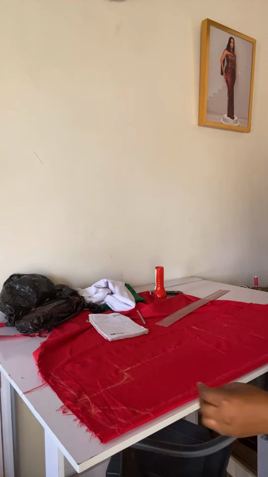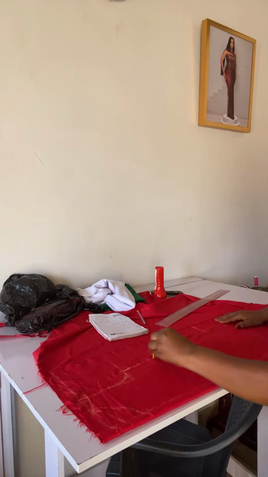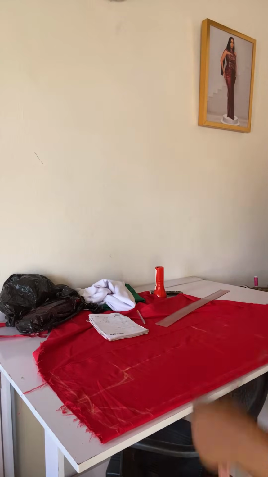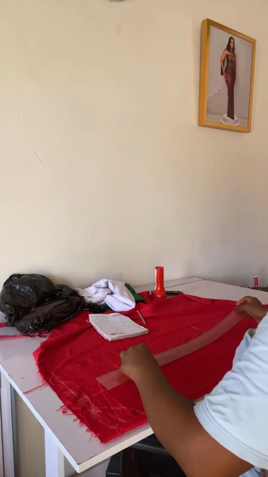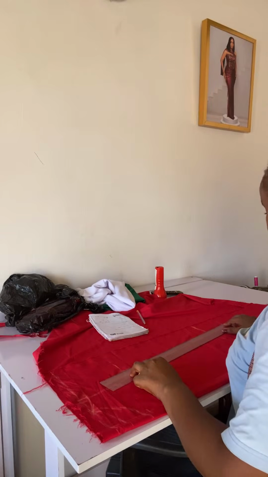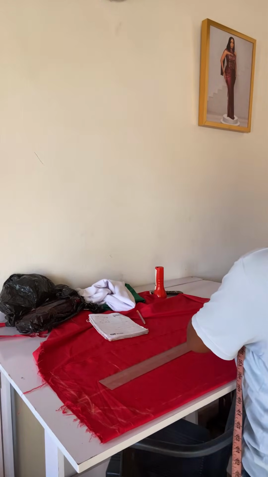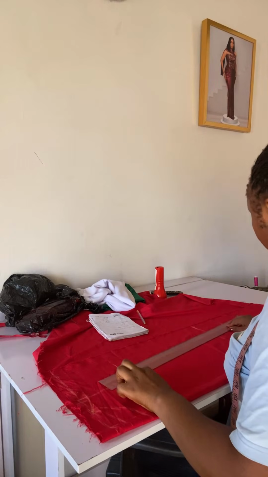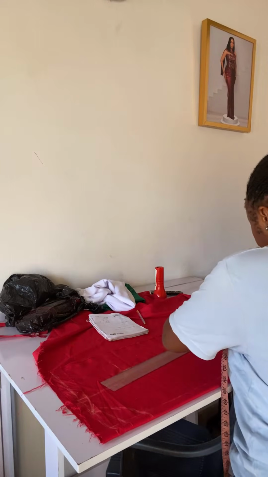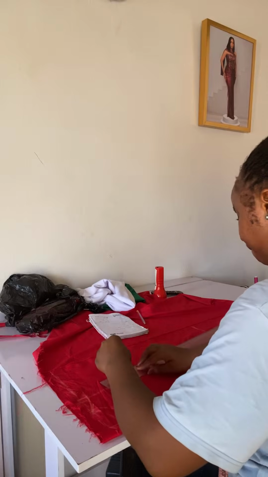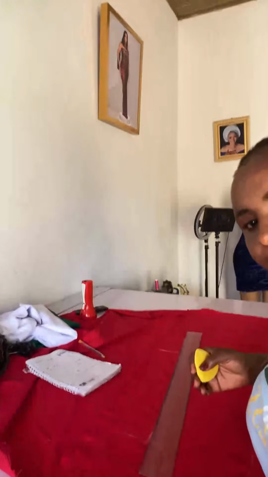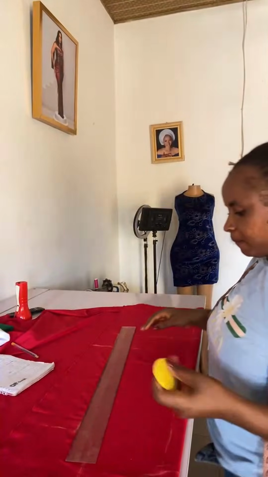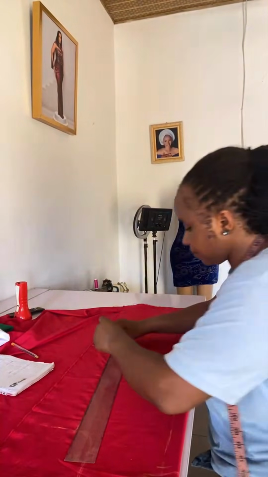So I have connected it this way here, because it's supposed to be like a flare dress. I want the flare effect to show very well. So that is why I'm connecting it this way. So see how I am connecting it like this.